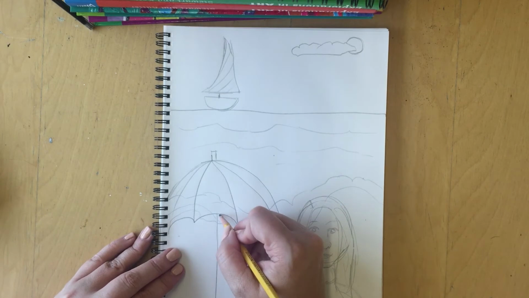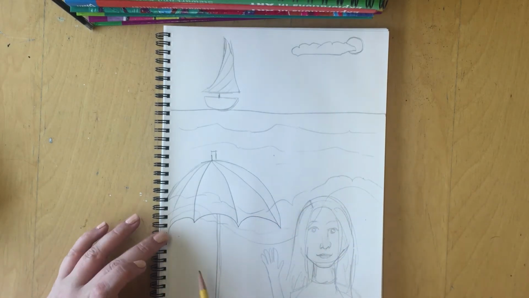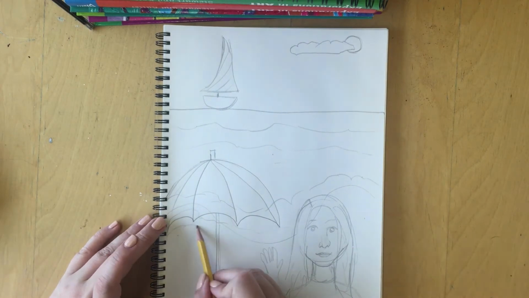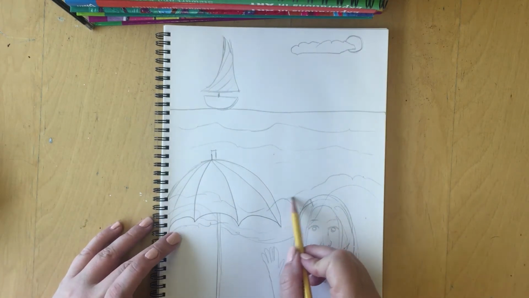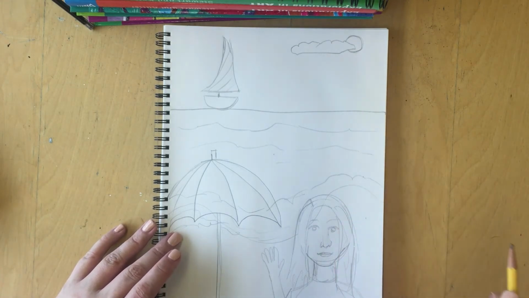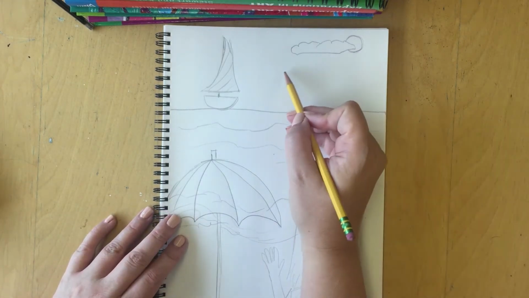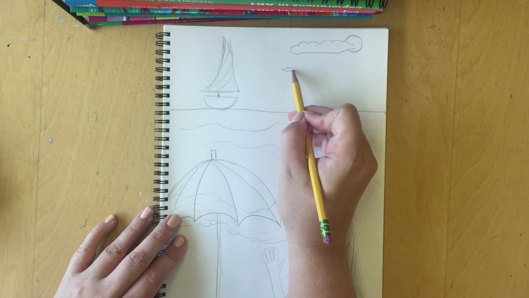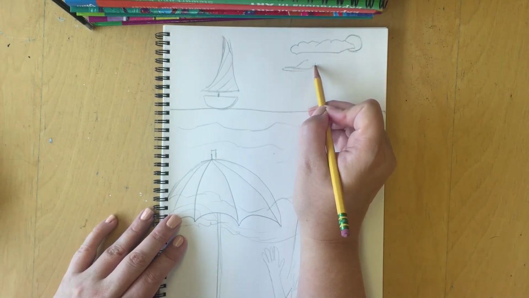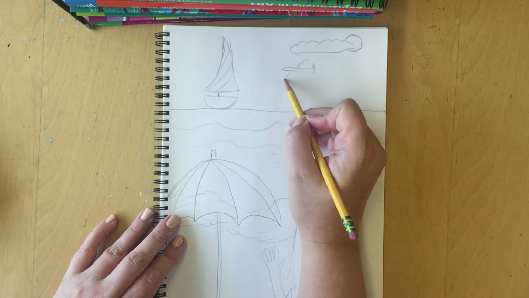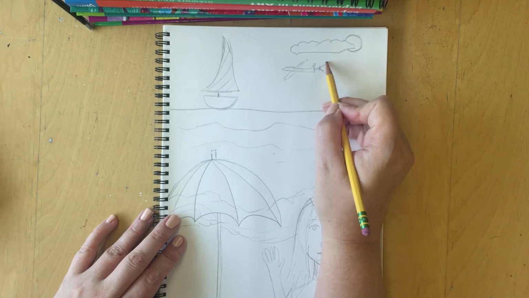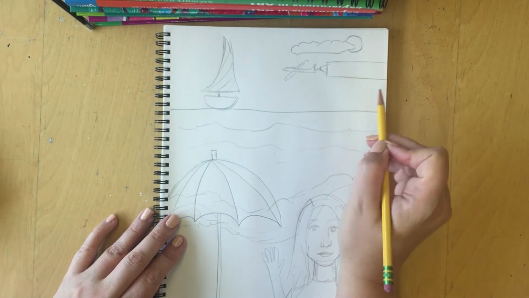Okay, so now I have a lot of details to tell the person that's looking at my drawing a little bit about where I am. And hopefully they'll be able to look at this and know exactly where I am. Oh, you know what? Another thing I always see at the beach is the little planes that carry those big banners to advertise. I'll draw one of those too. Just like that.